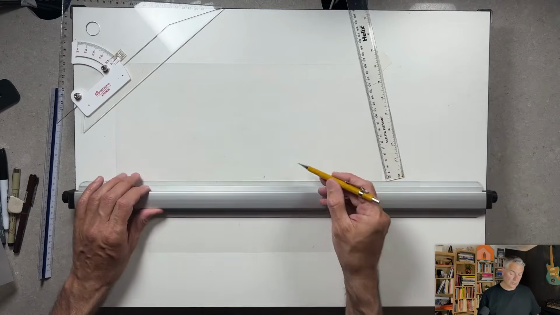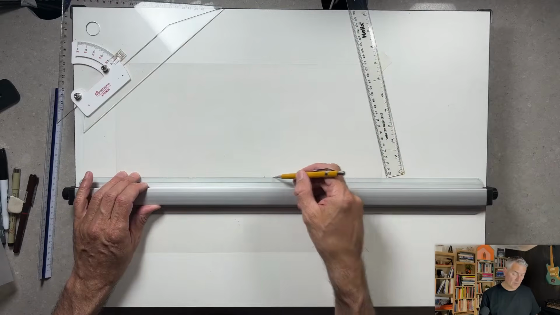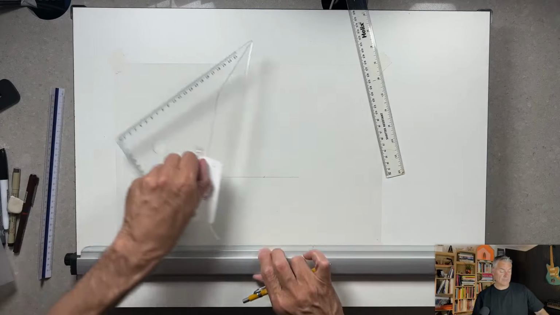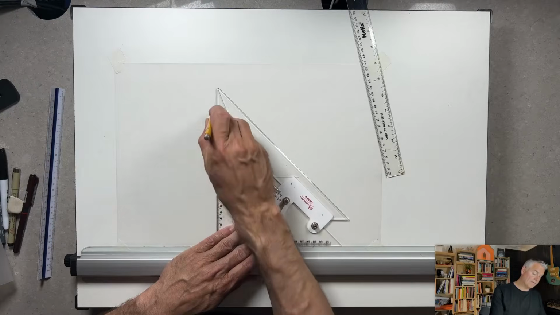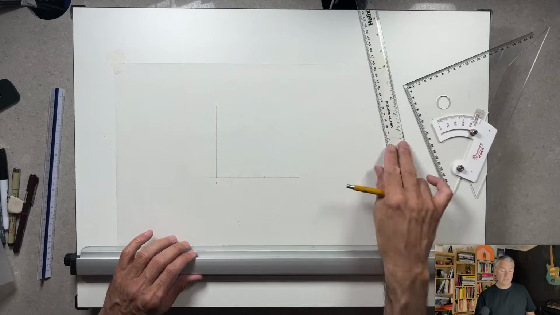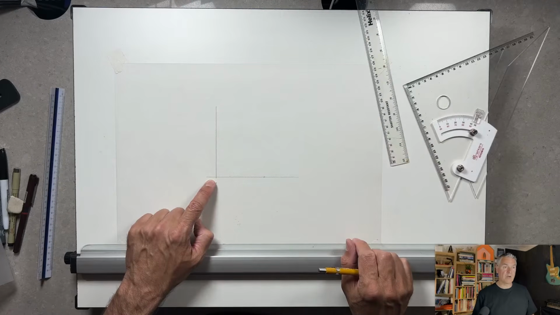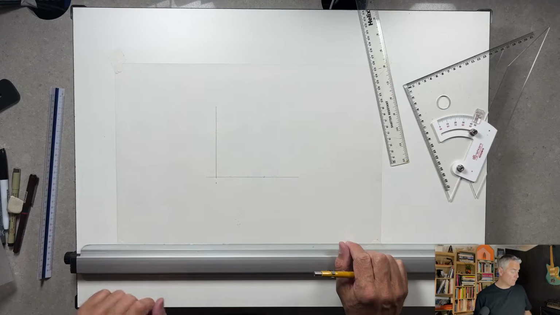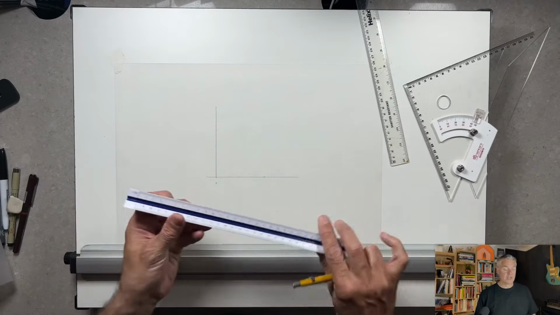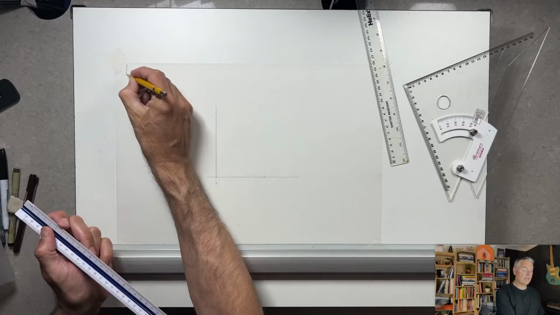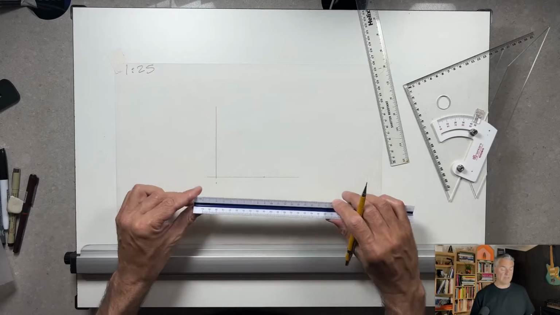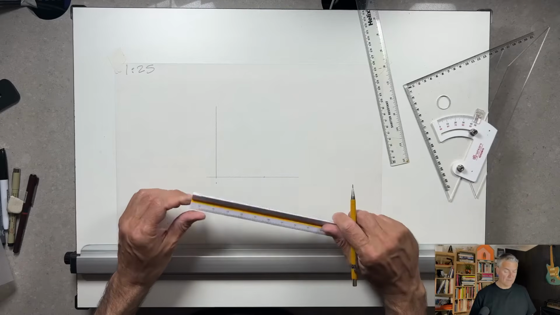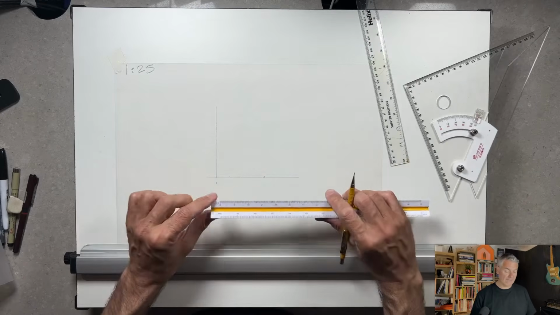Now we can draw 2 lines, a horizontal line on the 120 and a vertical line off the 155. What that allows us to do now is start to draw in the rest of our elevation. So we're going to move to scale 1 to 25, which is 25 times smaller than reality.